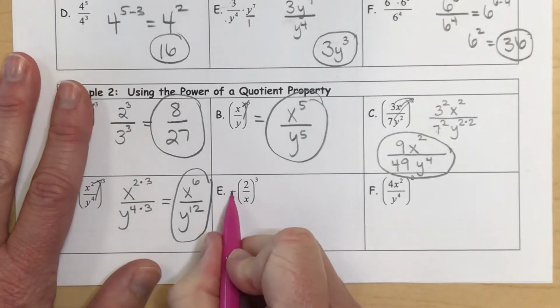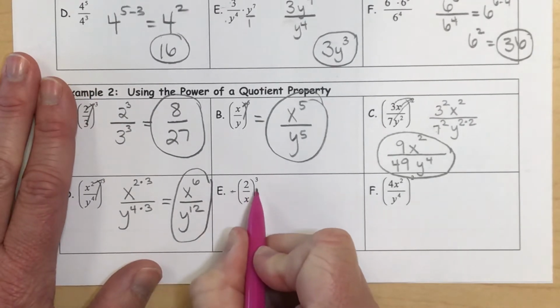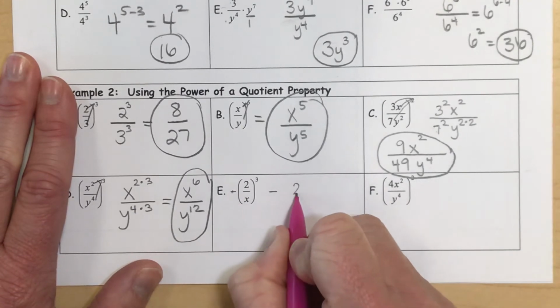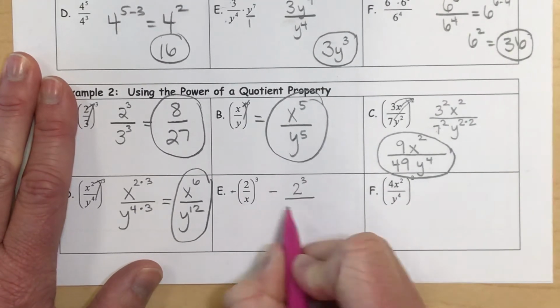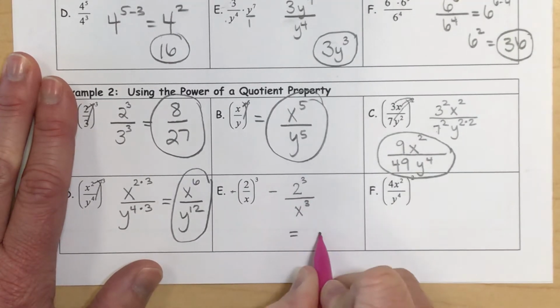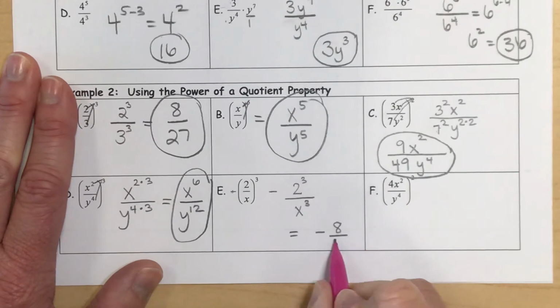Now notice how your negative sign is out in the front. It's not inside your fraction, so I have one negative sign, and then I have 2 cubed for my numerator, and x cubed for the denominator, and 2 to the third power is 8, and then x cubed.